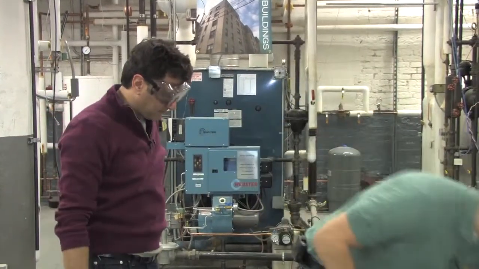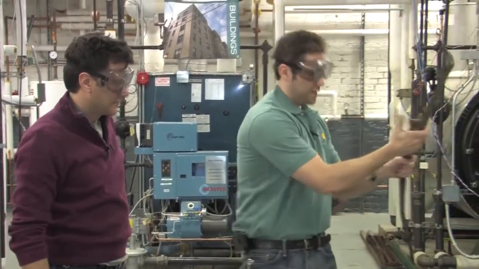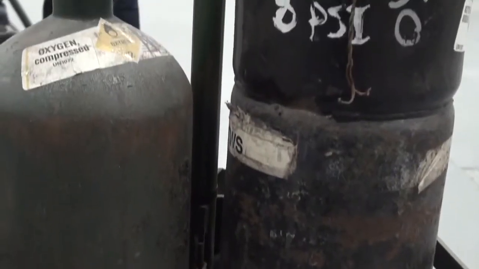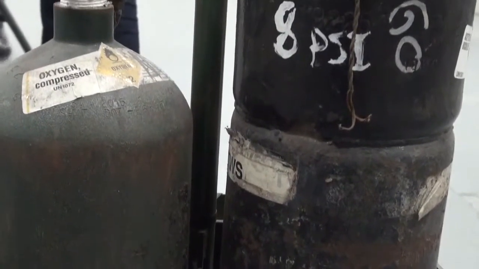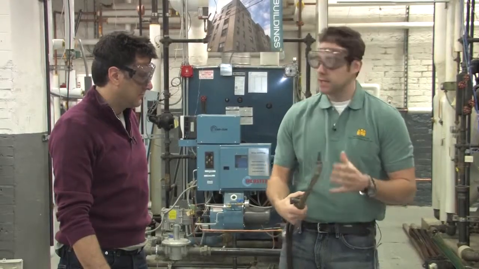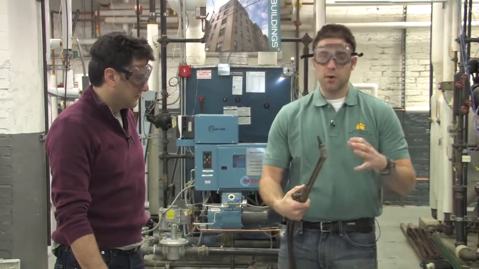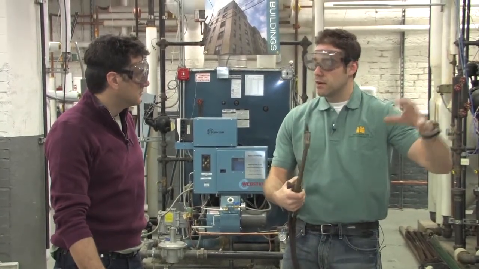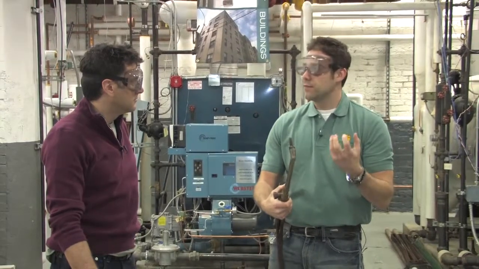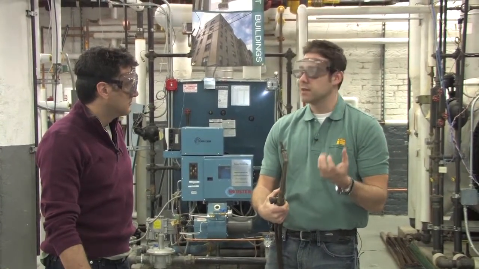Now, to do the demonstration, I have an oxyacetylene tank. So I have our fuel, which is acetylene, and I have oxygen as well. Now, when I light this, I'm only going to light the fuel first. The fuel is going to burn with the ambient oxygen in the air, and we're going to get a really sooty, dirty flame, really indicative of incomplete combustion.